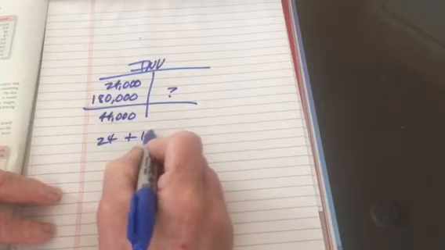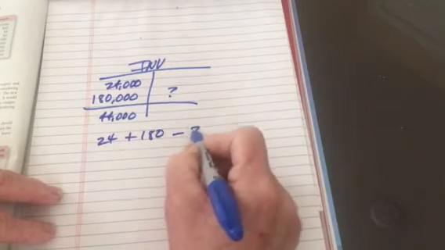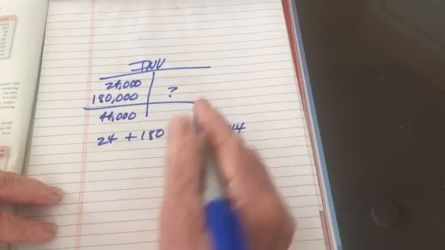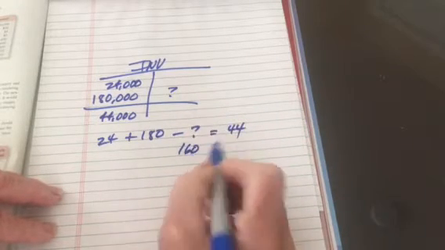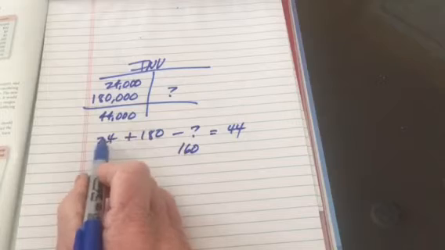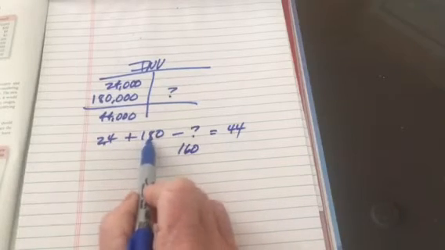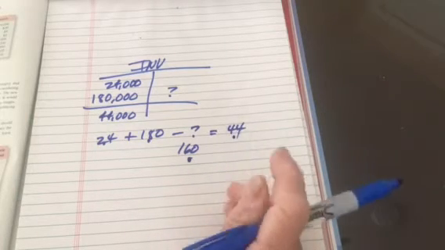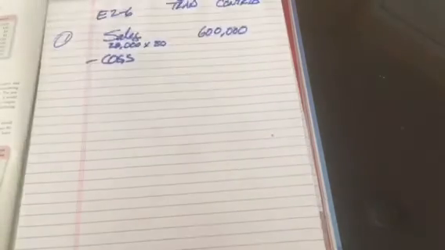Said another way, I started with 24, I added in 180. What must I have subtracted to get me to an ending balance of 44? And the answer is 160. So started with 24, took in 180, took out 160 because they were sold, leaving me an ending inventory of 44. So that's how we calculate that.